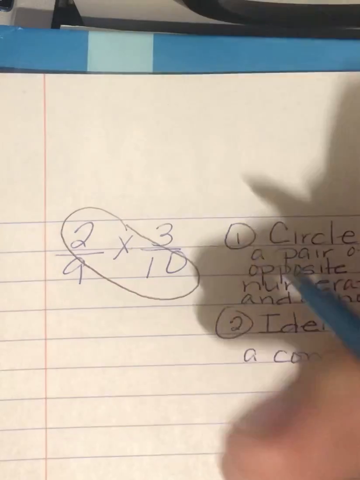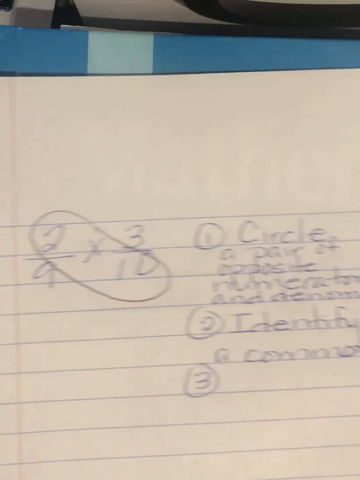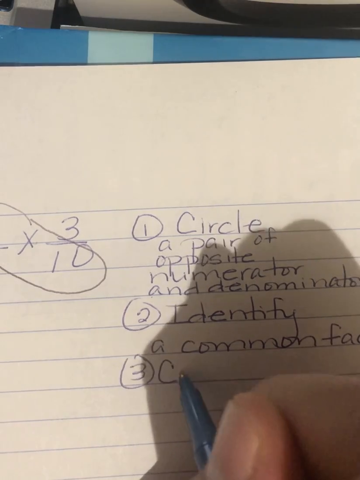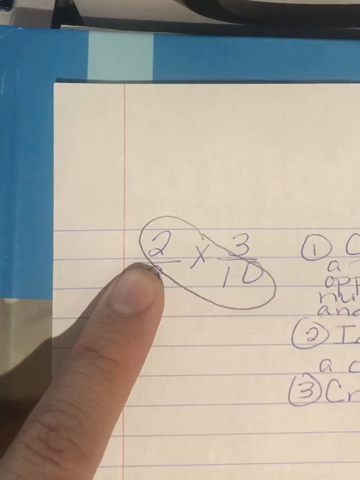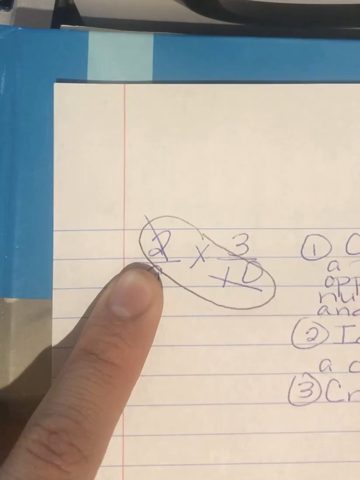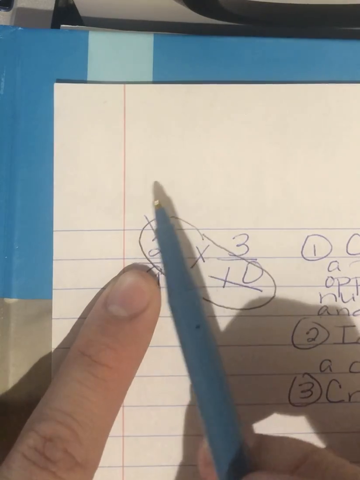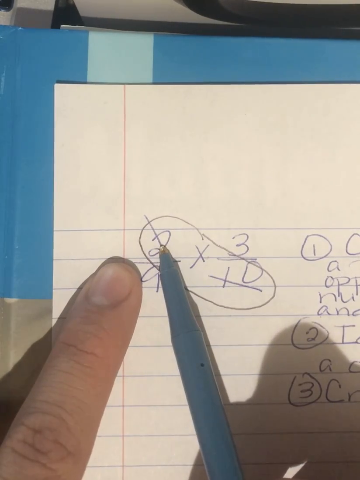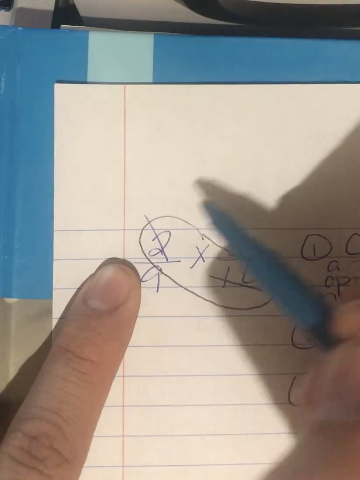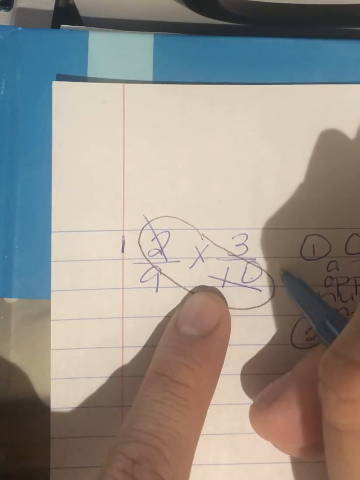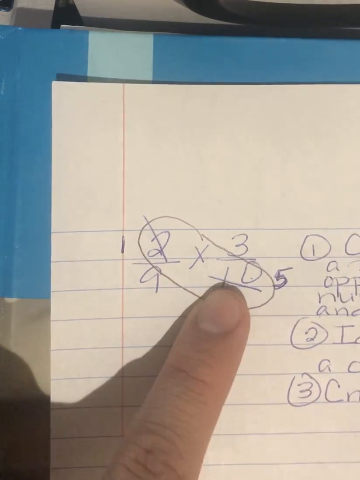So what I do, step 3, is cross out 2 and 10 because they both have a factor in common. 2 will be simplified, will be divided by 2. So 2 divided by 2 is 1. So I write a 1 next to the 2. 10 divided by 2 is 5. Therefore, I write a number 5.